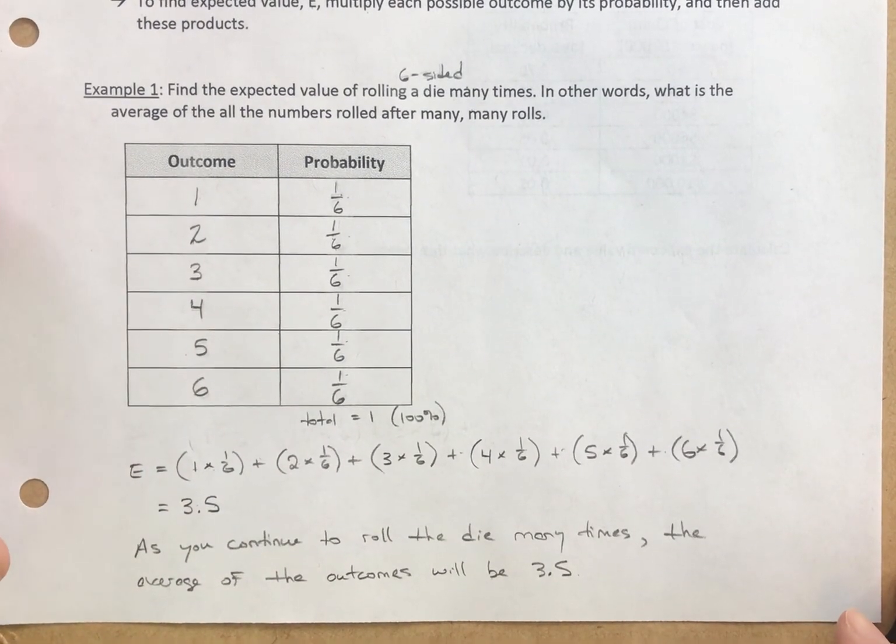We're next going to look at a video to see this in business applications, and then we'll take a look at gambling or games of chance applications.